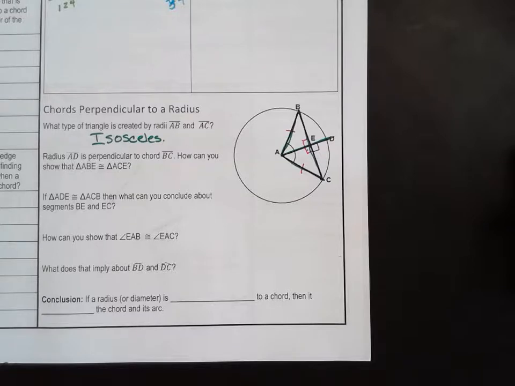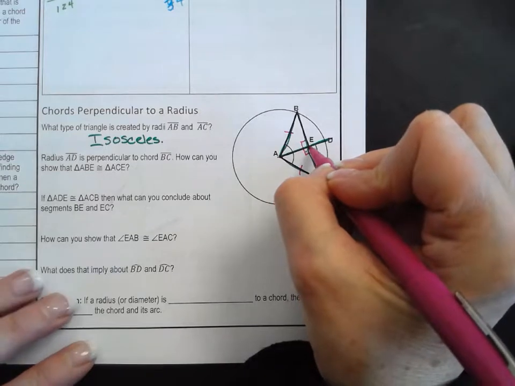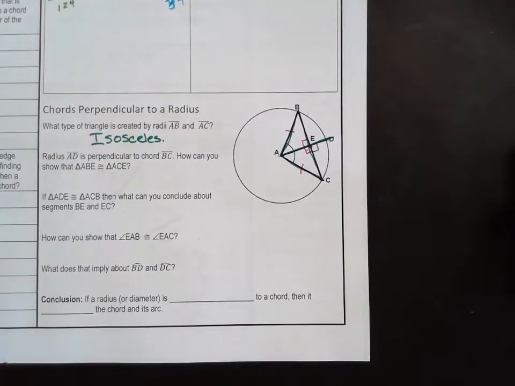There's an angle. Do we know any more about angles? But what about AE? No, I was thinking about the segment AE. Is that congruent to each other?